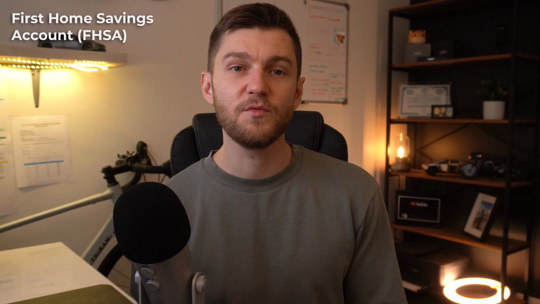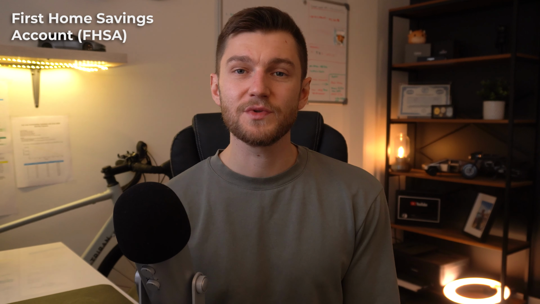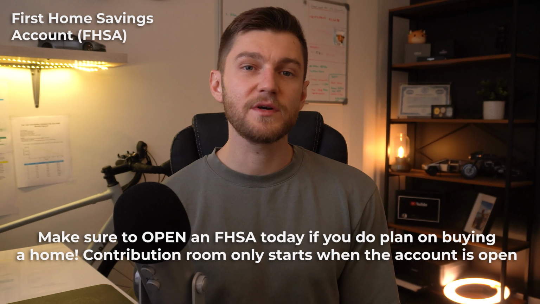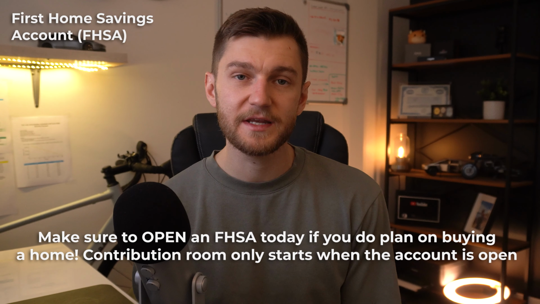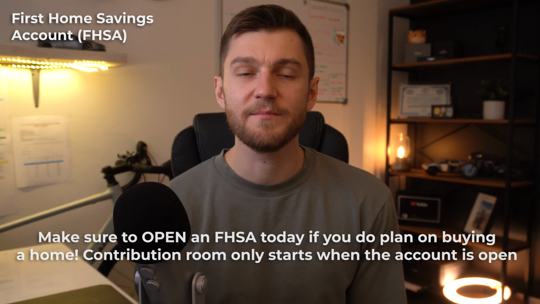That being said, here are some considerations to make. US dividend withholding tax generally applies in an FHSA, so it's usually better to avoid any type of US dividend-focused investments in this account. Overcontribution also leads to penalties like any registered investment account, and you don't build contribution room unless the account is actually open. So make sure to open it if you qualify and plan on buying a house.